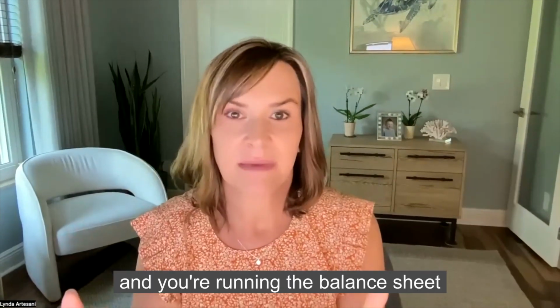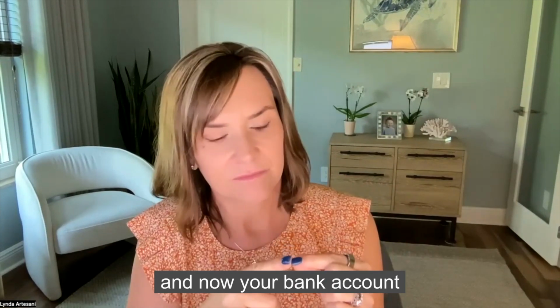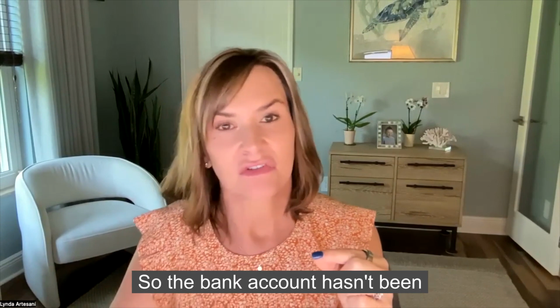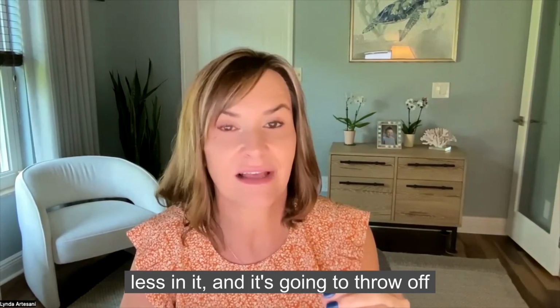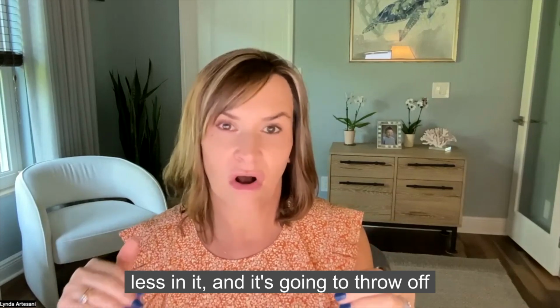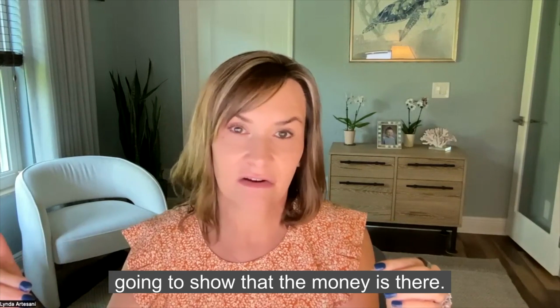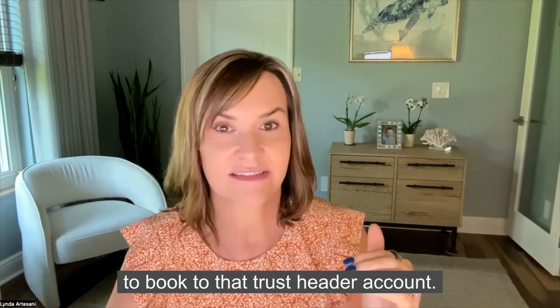And you're running the balance sheet in accrual basis. Now your bank account is going to have less money because the person hasn't paid this invoice. So the bank account hasn't been replenished with the trust funds. That trust bank account is going to have less in it, and it's going to throw off the trust liability account, because that's going to show that the money is there. On an accrual basis, you make an invoice, it's going to book to that trust header account.